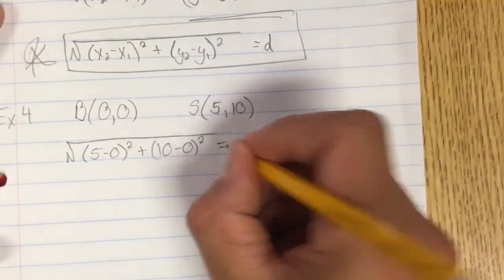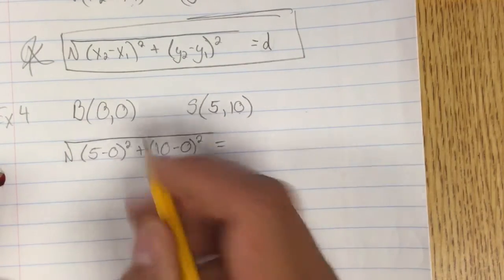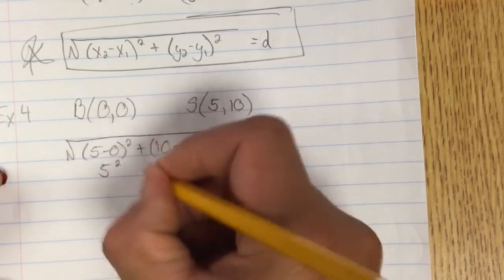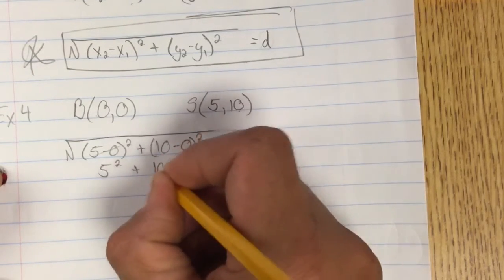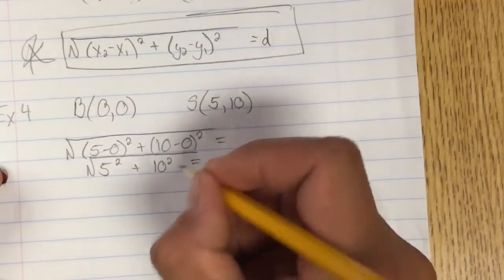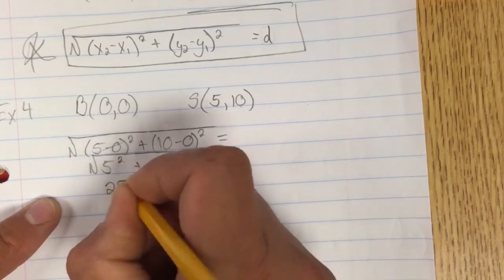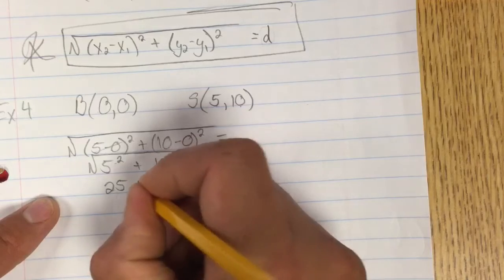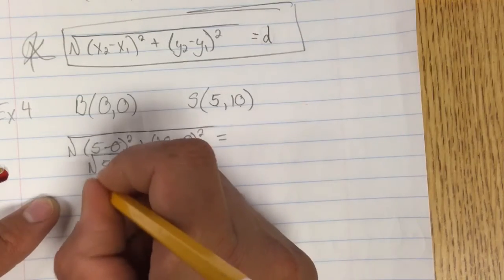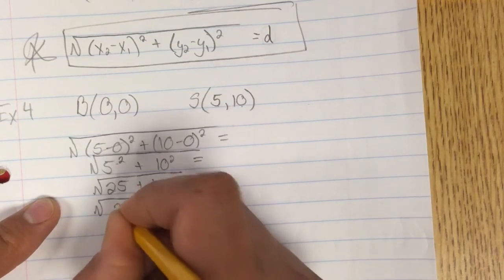So let's start solving it down. I need to get down to the smallest groups that have already been established, and these are the smallest groups. This turns into 5 squared plus 10 squared, and then don't forget about your square root. I get 25 when I square 5, 5 times 5, and I get 100 when I square 10, 10 times 10. I add them together and it becomes 125.